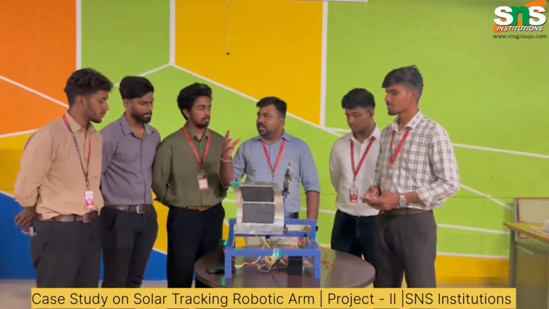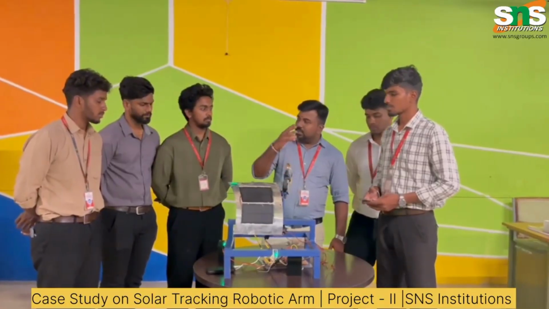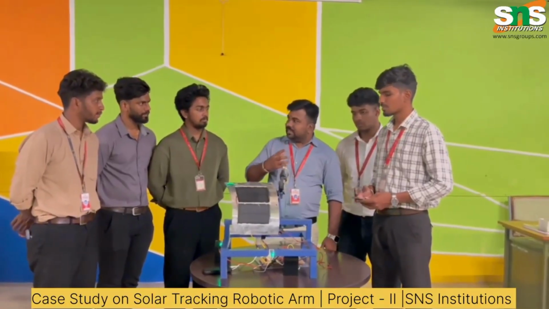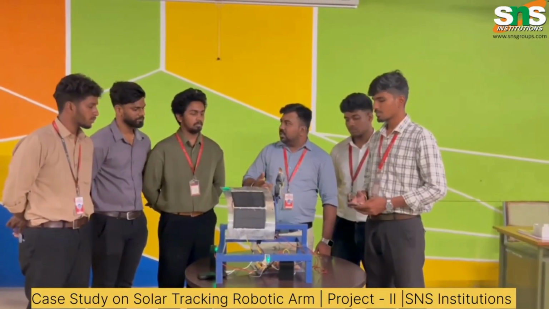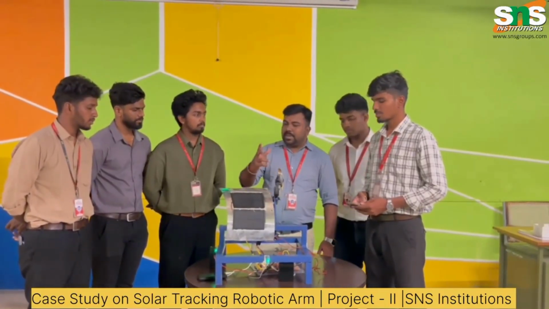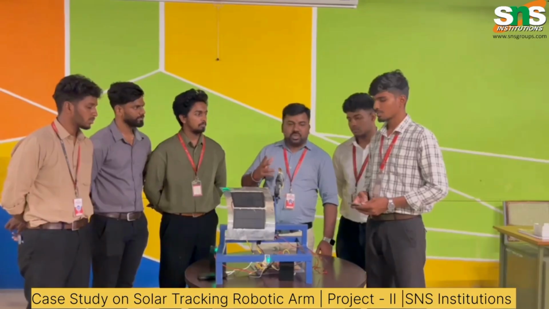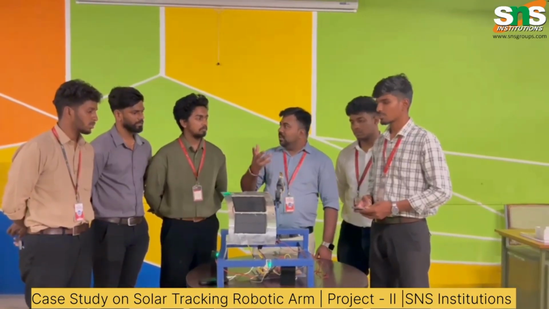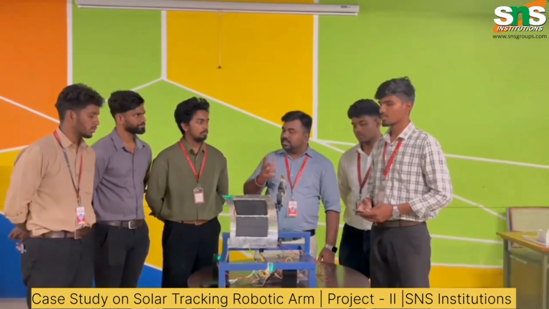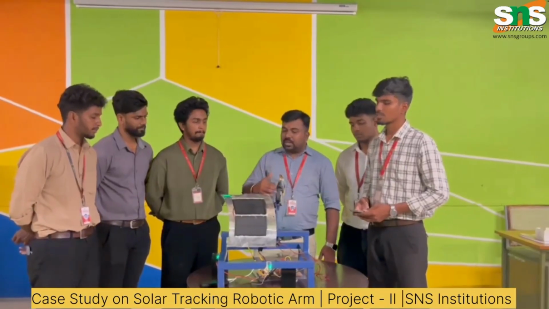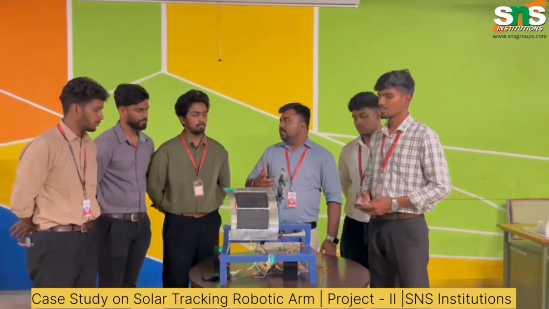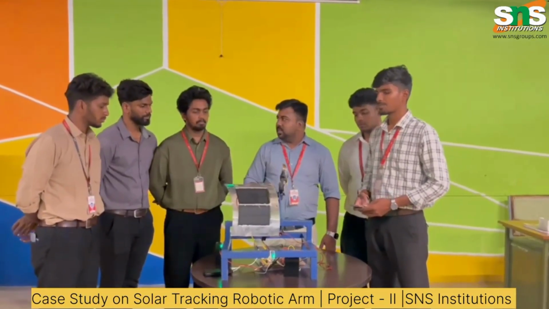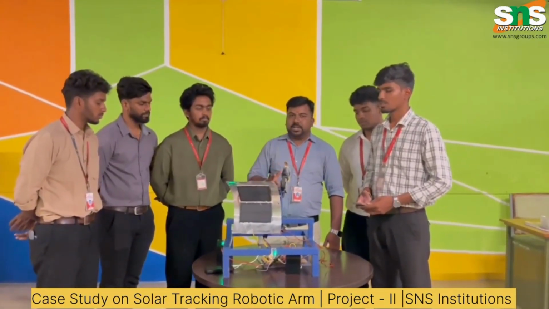Whenever sunlight is concentrated on a particular portion, it gets energized and gives feedback to the microprocessor. At that time, the parabolic trough collector or photovoltaic cells tilt, which is called tracking. So we have implemented robotic arm tracking. By using the robotic arm structure, we can track the sunlight.